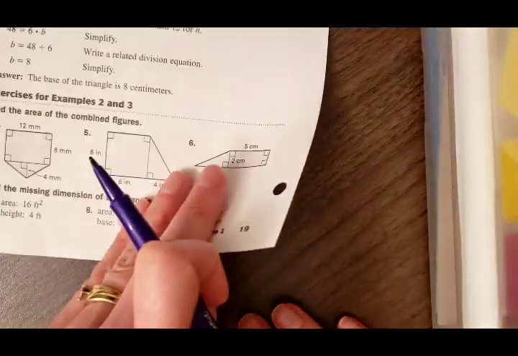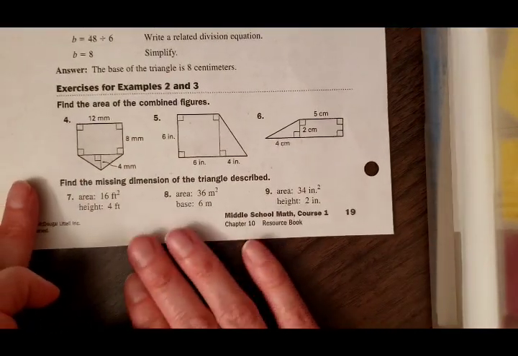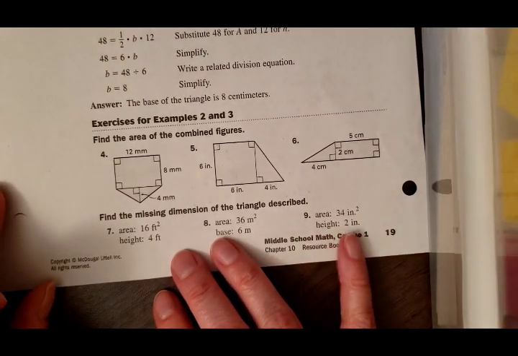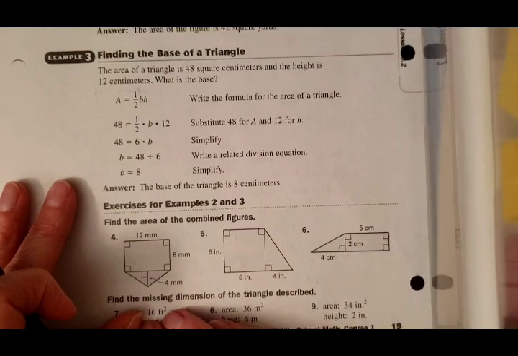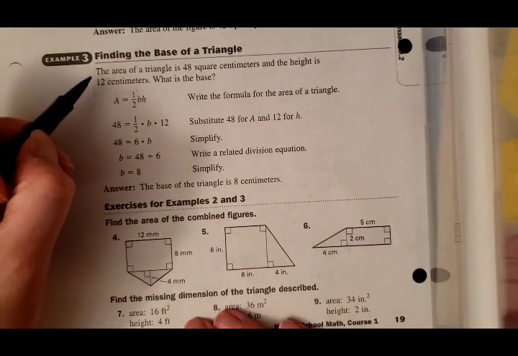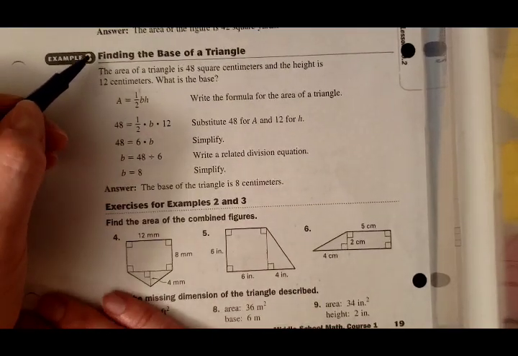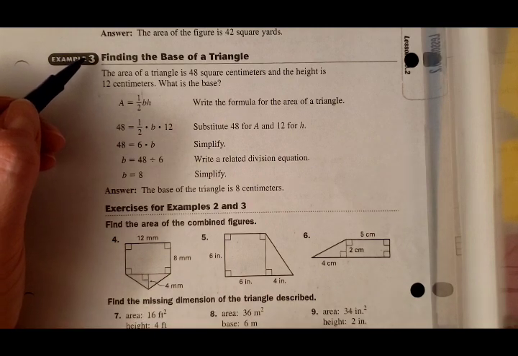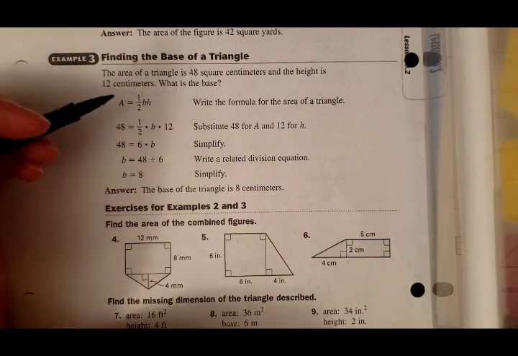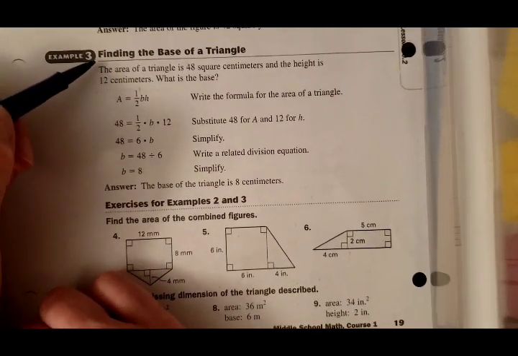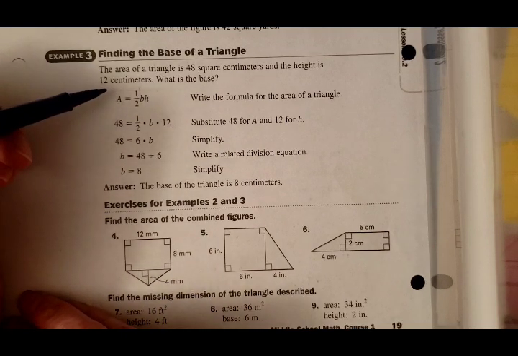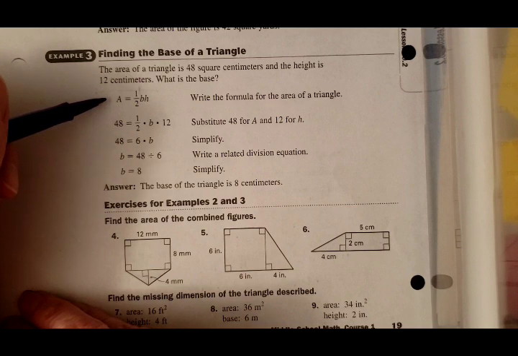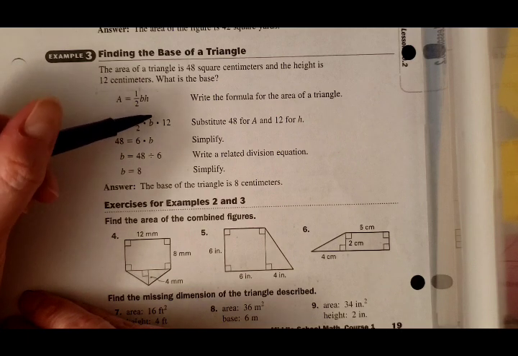Now, as we look at this note sheet, like I said, we're going to skip to example 3 here, okay? All right, so this is kind of like the parallelogram section where we're given an area and one of the dimensions, we have to find the missing one. So the area of a triangle is 48 centimeters squared and the height is 12 centimeters. What's the base? Okay, write out the formula, plug in what you have.